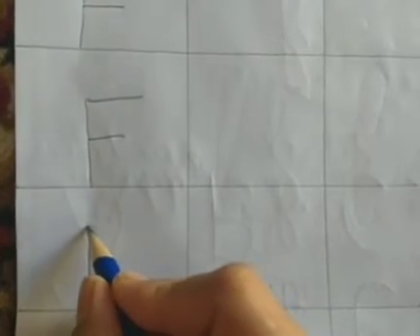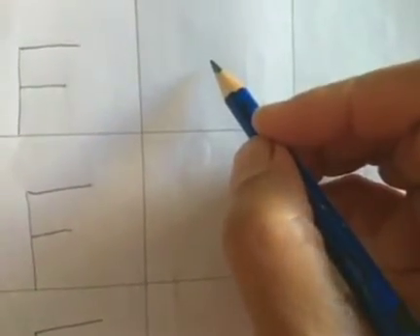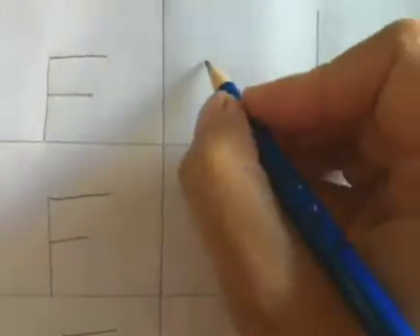Again, make a straight line down. Make a sleeping line at the top. Make a sleeping line in the middle. That's the letter F. Now coming to the next one. In alphabetical order, the letter after F is G.